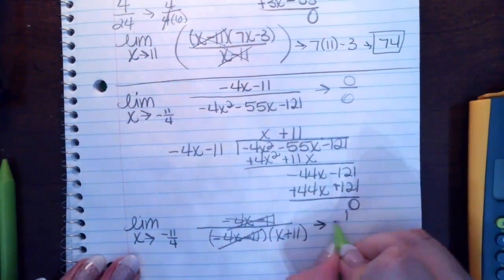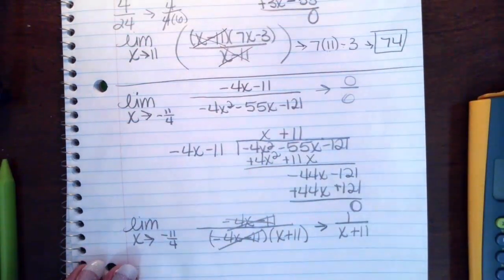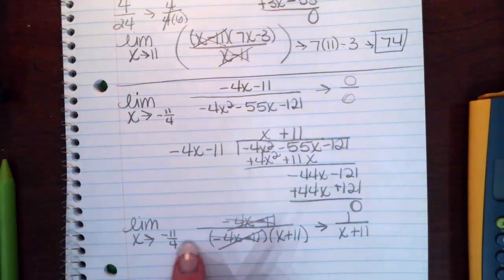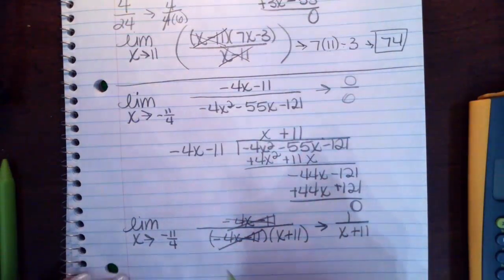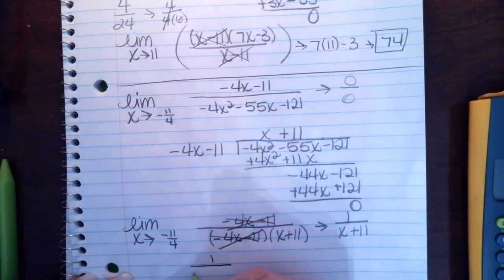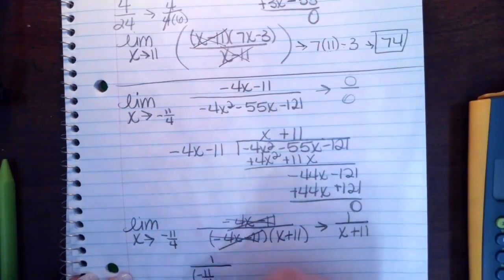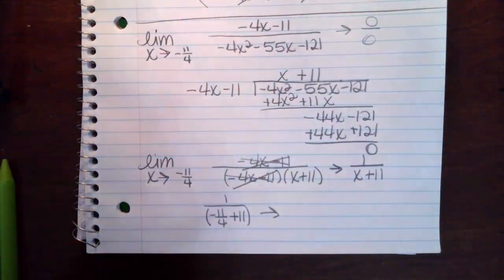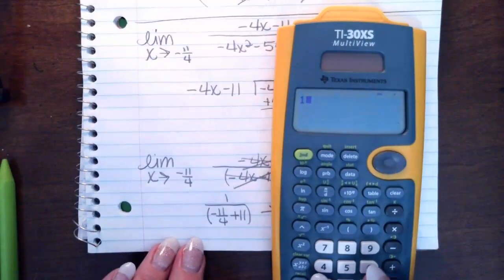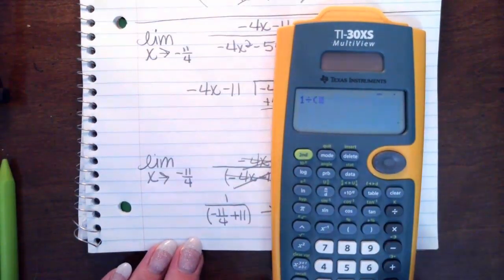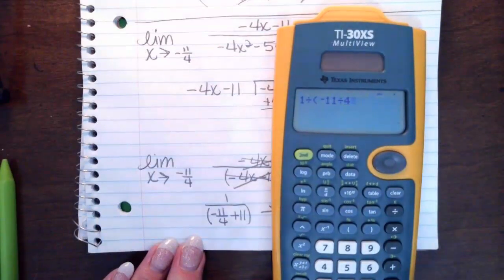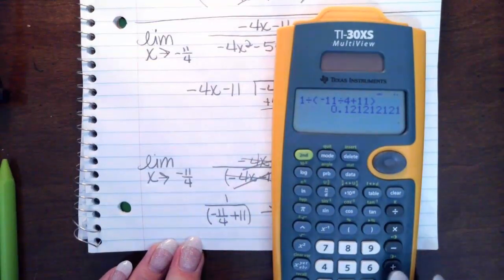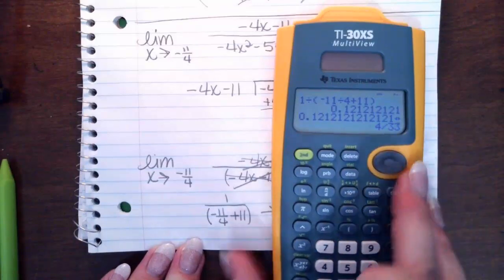And that leaves me with 1 over x plus 11. So I'm going to sub in a negative 11/4 into there. So I have 1 over negative 11/4 plus 11. And I get this repeating decimal, so change it into a fraction and I get 4/33.